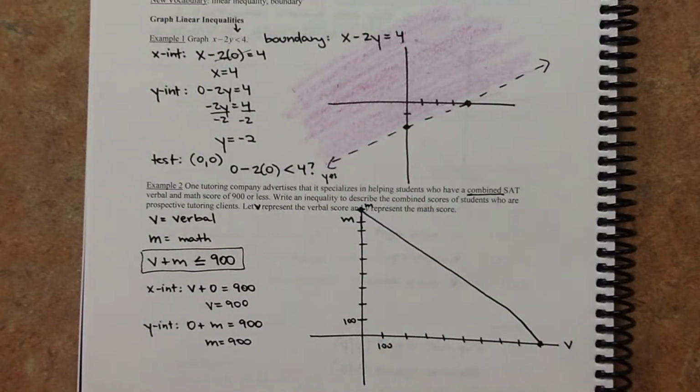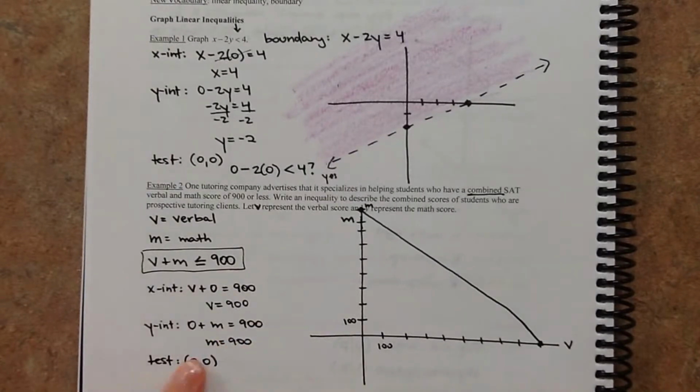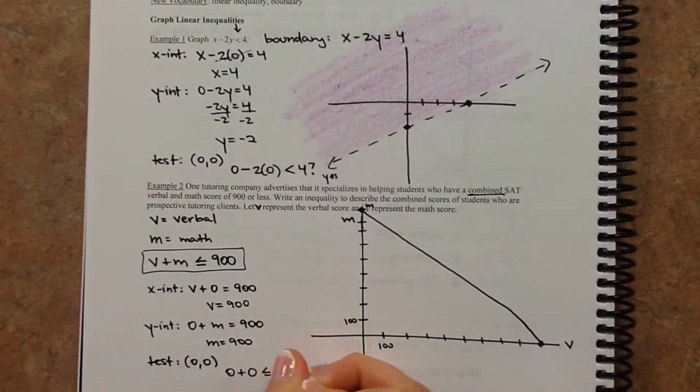And then next what we're going to do is figure out where to shade. So we're going to test the origin. So we're going to see if the origin makes this inequality true or false. So does 0 plus 0 come out to be less than or equal to 900? And that's a yes. 0 is definitely less than 900. So we're going to shade below.